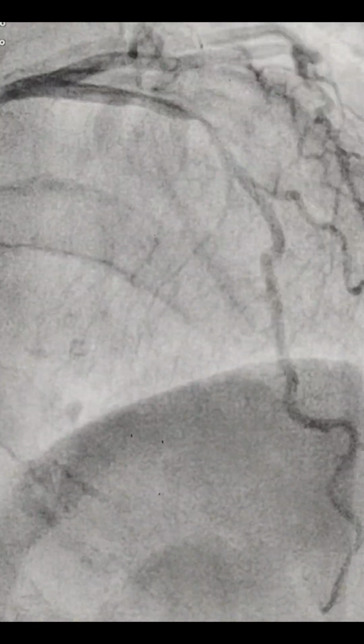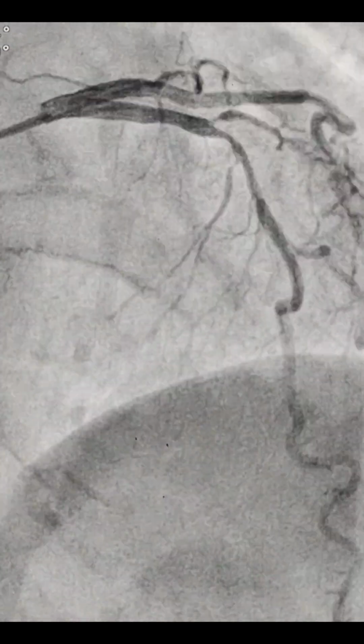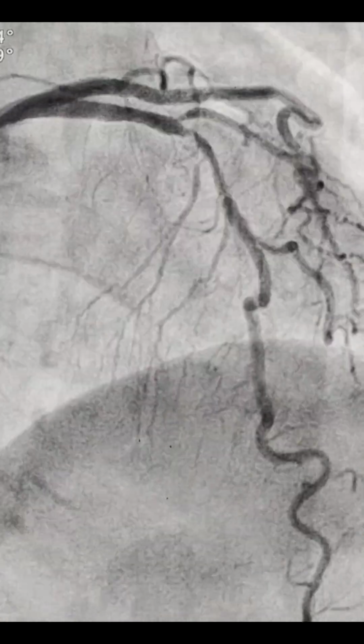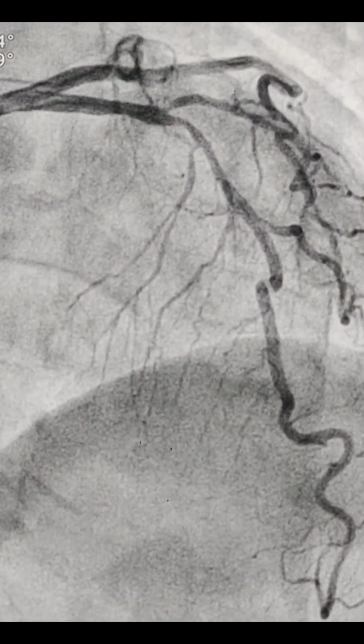So this is the angio. You can see this is the epicranial view, and you can clearly see this is the right atrial root. Clearly there is almost 90% stenosis just after the diagonal one in the LAD. It was a long lesion, and there is an areocranial view also.